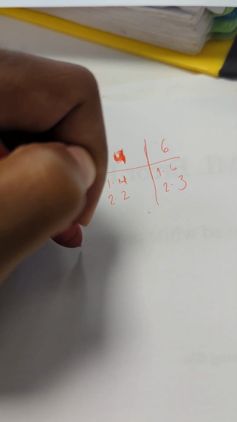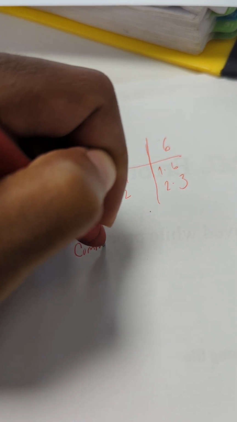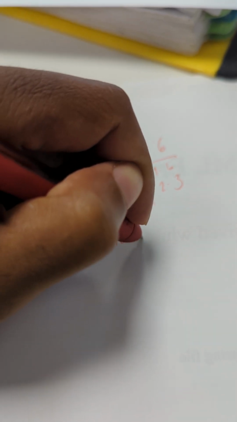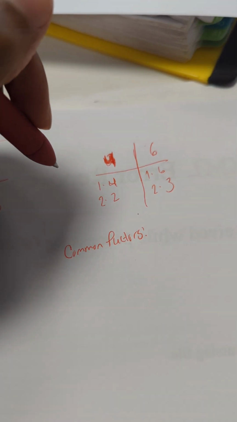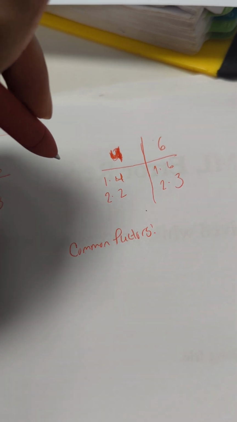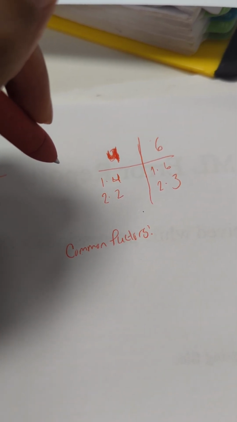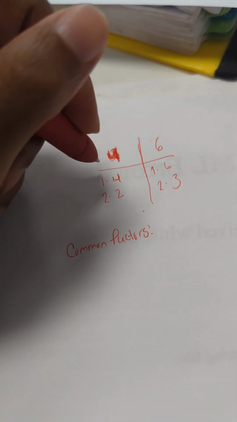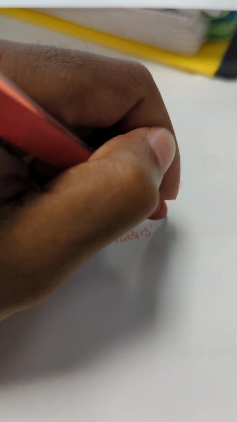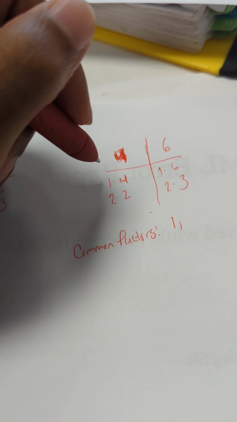So we say, well, what are the common factors of 4 and 6? We know that 1 is a common factor of 4 and 6. We know that 2 is a common factor of 4 and 6.